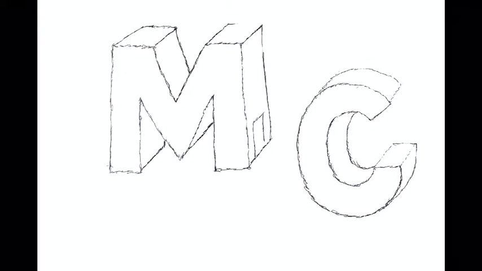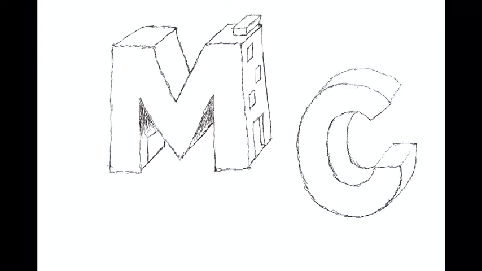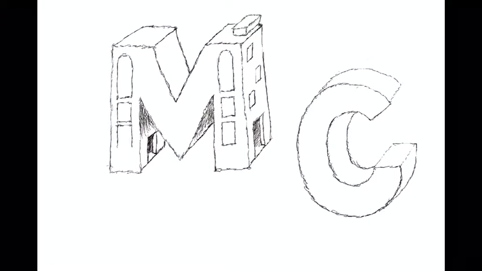Now you could do this also with bubble letters, but for this particular project we want to really focus on a block type letter. Some letters are going to be more difficult than others, and I'll touch upon that. The M I put up there as a moderately difficult letter, and then the C is much more challenging because it does not have a lot of corners for you to work your angles off of.